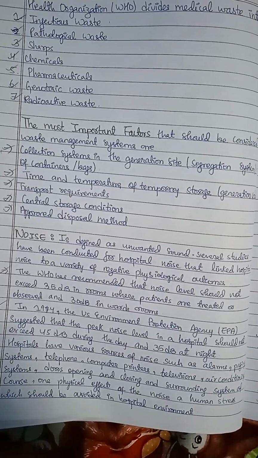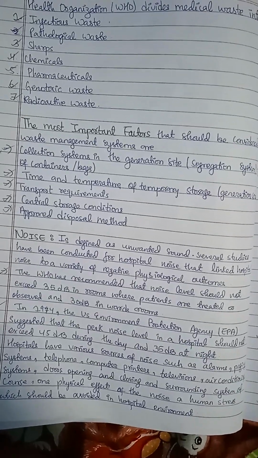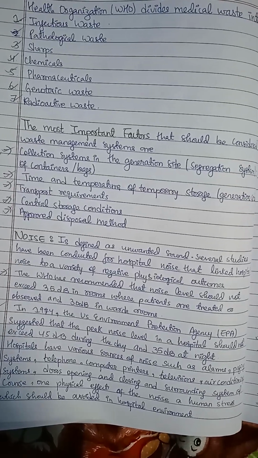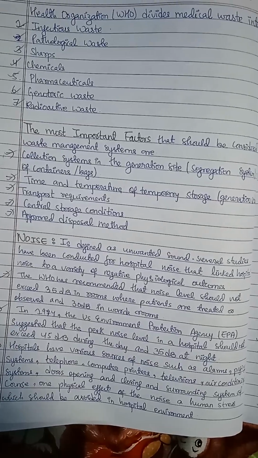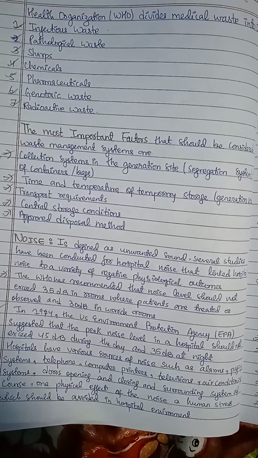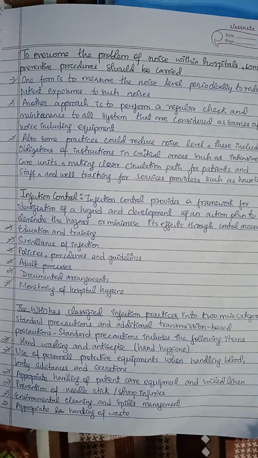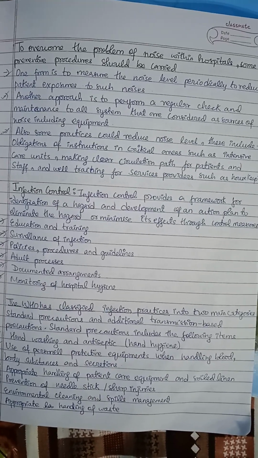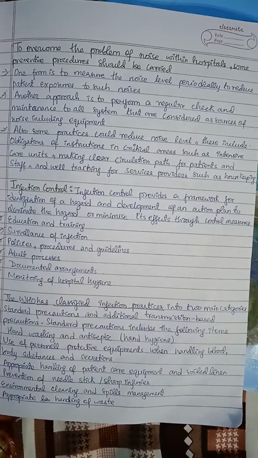Hospitals have various sources of noise such as alarms, paging systems, telephone, computers, printers, televisions, air conditioner systems, door opening and closing, and surrounding systems. One physical effect of noise is human stress, which should be avoided in the environment. To overcome the problem of noise within hospitals, some preventive procedures should be carried out. One form is to measure the noise level periodically to reduce the patient's exposure to such noises.